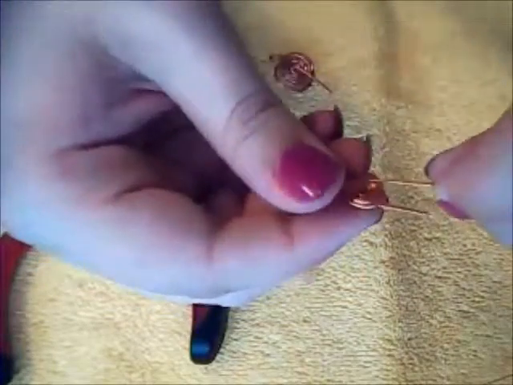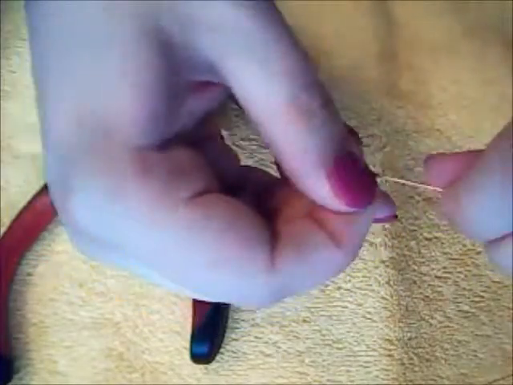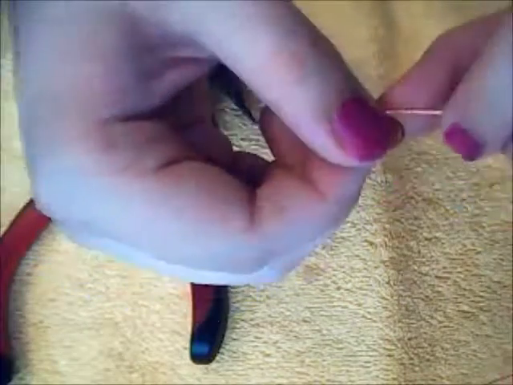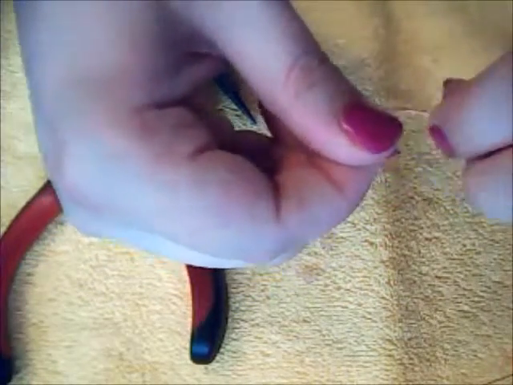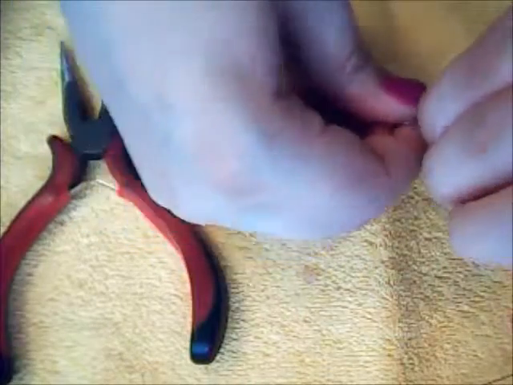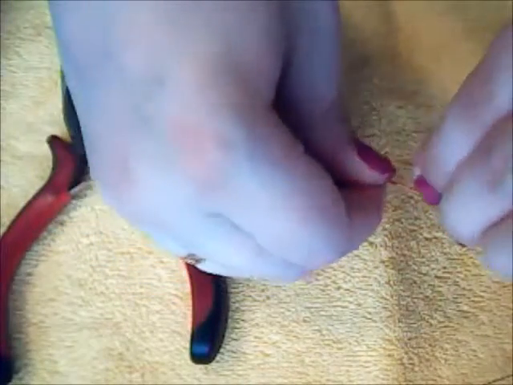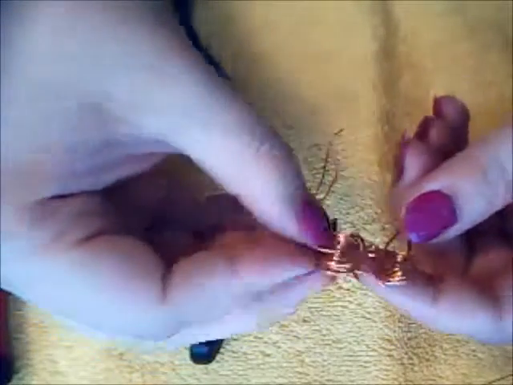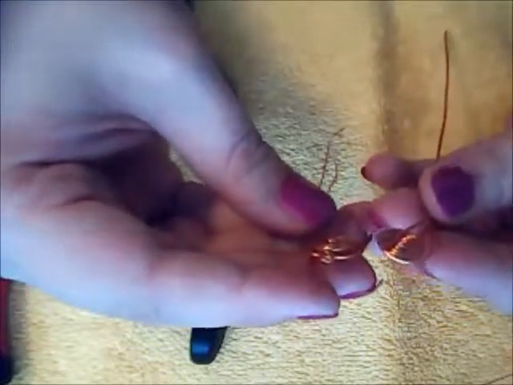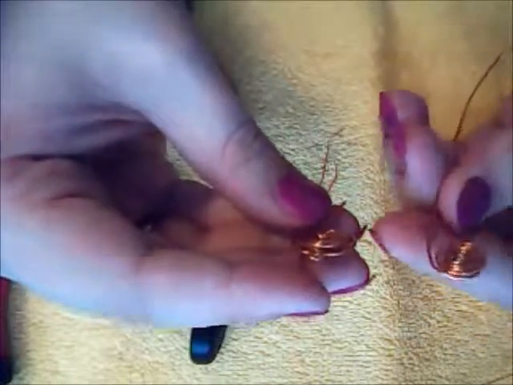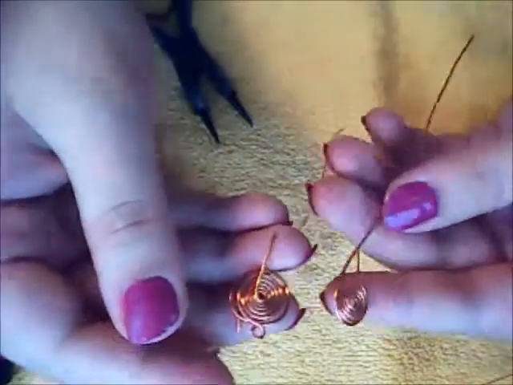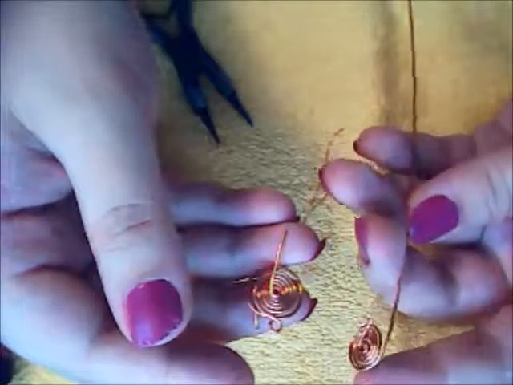So I'm not going to show you the process of working on both of them. So just I will leave it like this. So that's how it looked like. Very simple and very awesome look in the end.